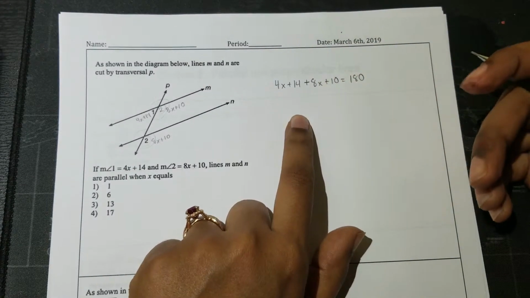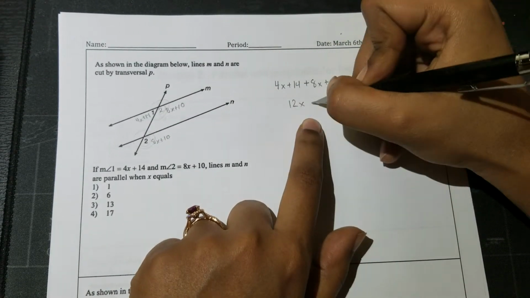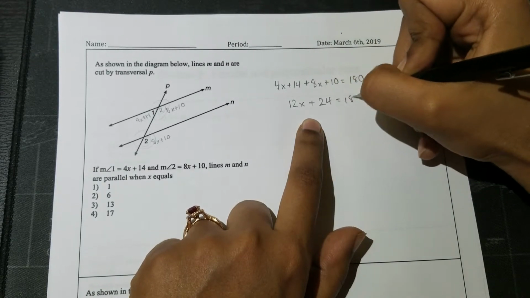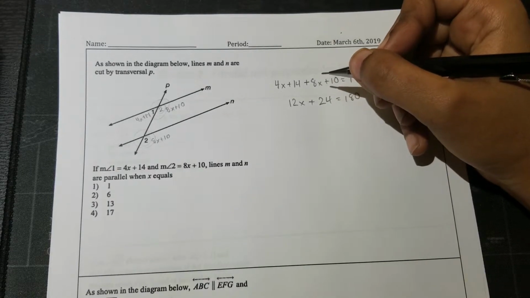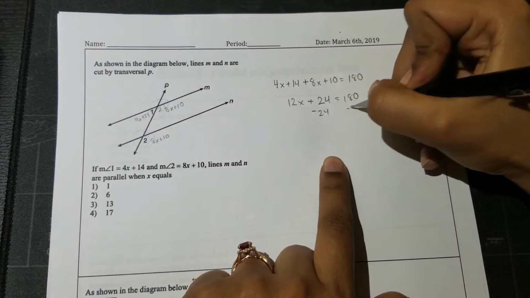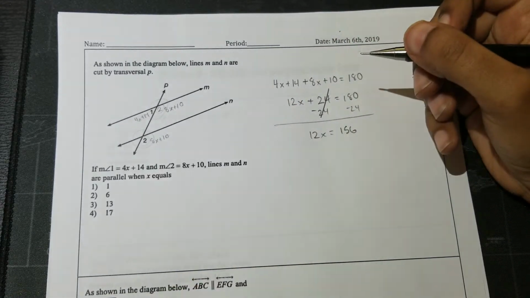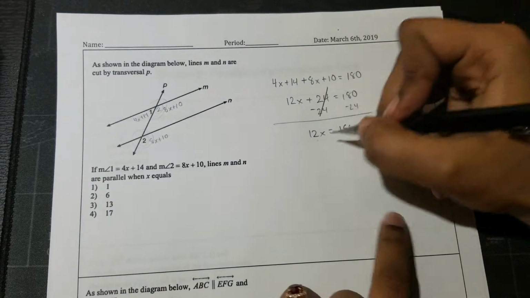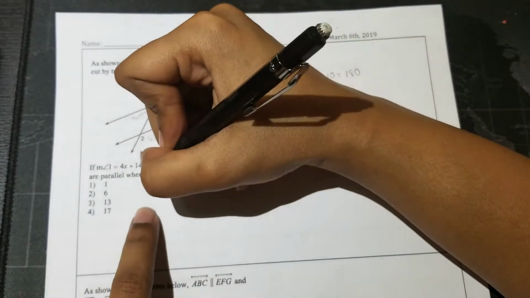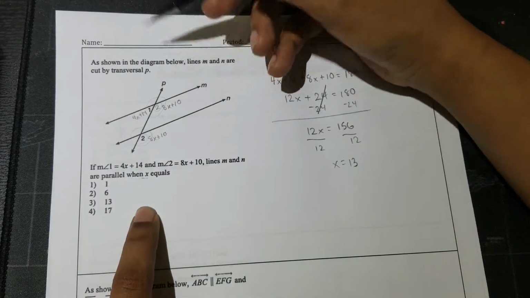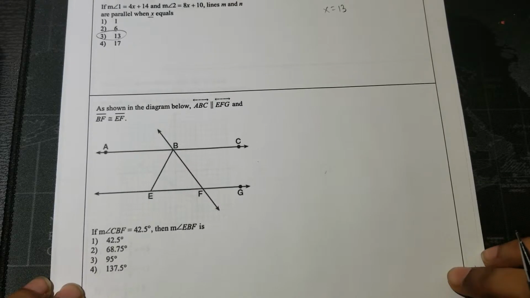And then this is a normal equation to solve. So 4x plus 8x, that's going to be 12x. 14 plus 10 is going to be 24, equals 180. You're going to do 180 minus 24 on both sides. So minus 24, minus 24. We have 12x equals 156. You're going to divide by 12 on both sides. X equals 13. Our question is asking us what value x could be in order to prove that these are parallel. That would have to be 13. Alright, and that was pretty much it. Let's go to the next one.